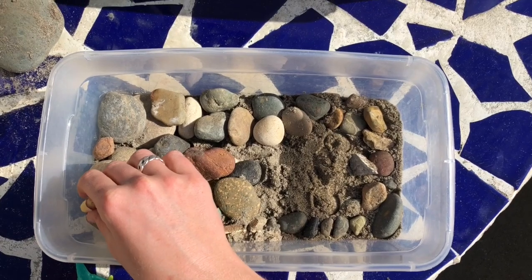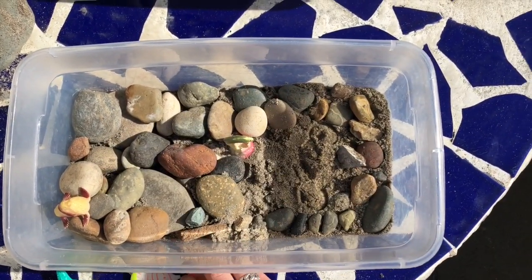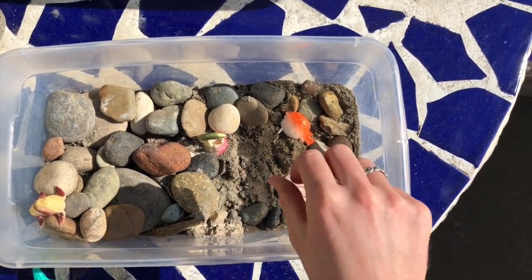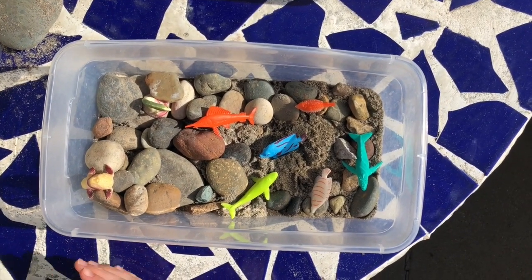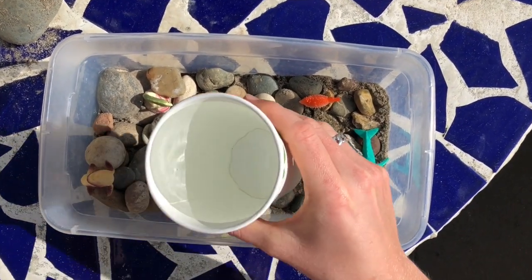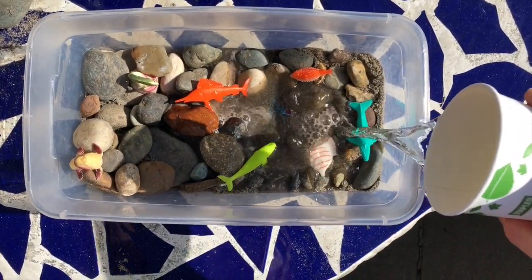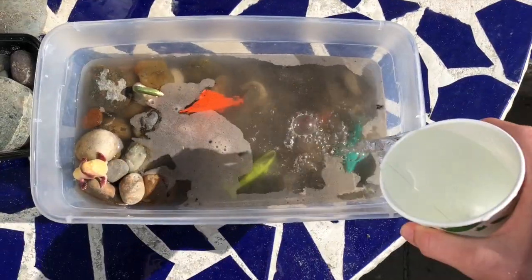Next, place your sea creatures throughout your mini tide pool. Before adding the water, discuss with the students which creatures they think will be underwater first. Once your tide pool contains its rocks, sand, and sea creatures, add 1 pitcher or 1 cup of water at a time. Take note of which sea creatures the students think will be covered with water first. Continue adding water until you reach high tide.